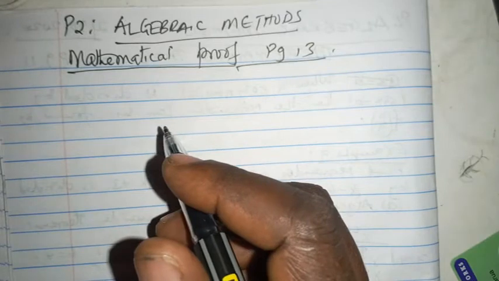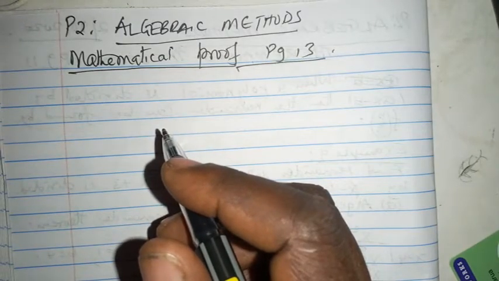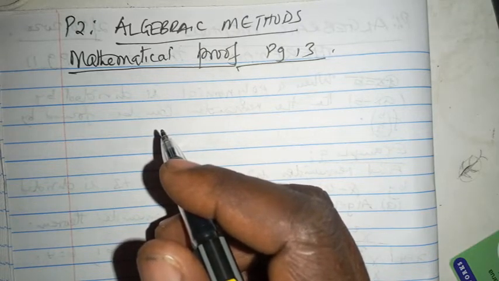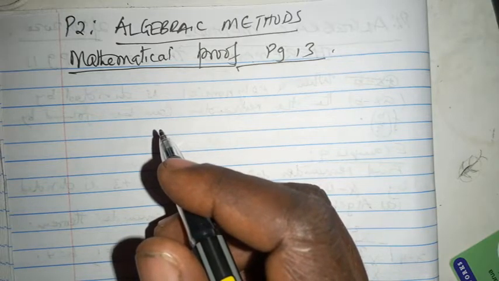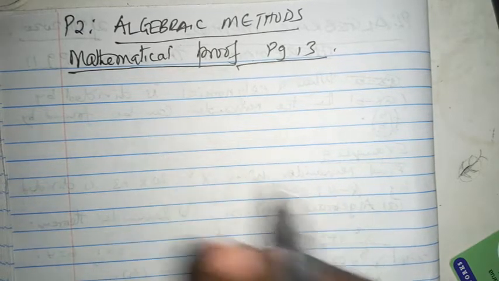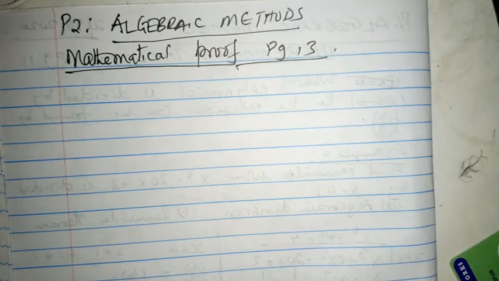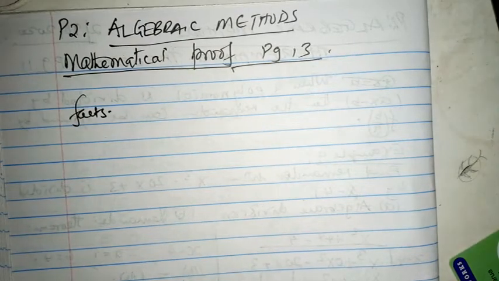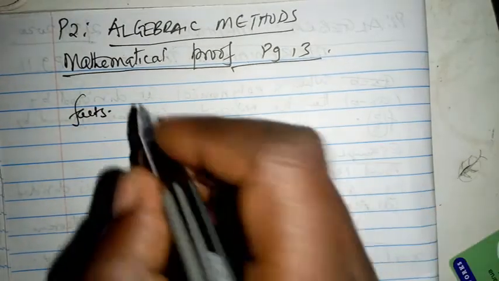Today I want us to study something on Pure Mathematics 2, page 13, concerning mathematical proof. We need to understand that a proof is a logical and structured argument to show that a mathematical statement or conjecture is always true. A mathematical proof usually starts with previously established mathematical facts, known facts, and then works through a series of logical steps.